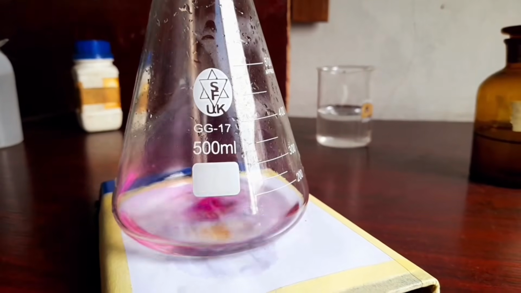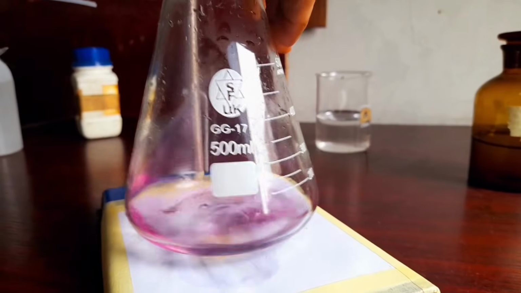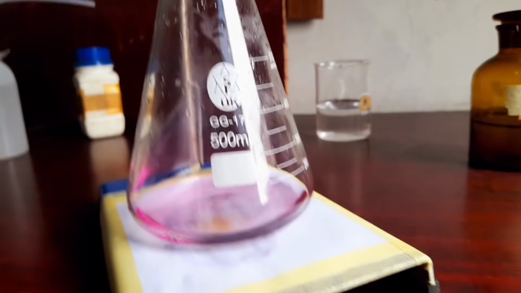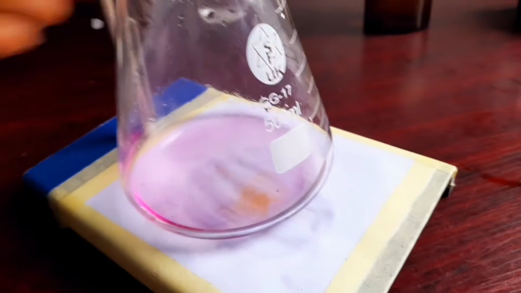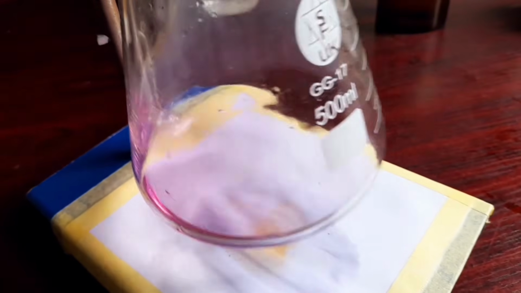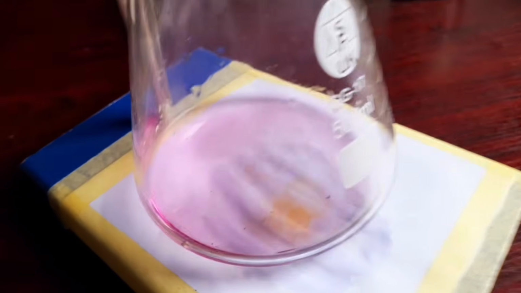In summary, the purple color will keep disappearing when the KMnO4 keeps dropping, which means the reaction is still taking place. When the purple color does not disappear anymore, and instead you see a faint pink color, you have reached the end point. That's the end of the titration. You stop there. If a gas is evolved during that reaction, then that's carbon dioxide gas.